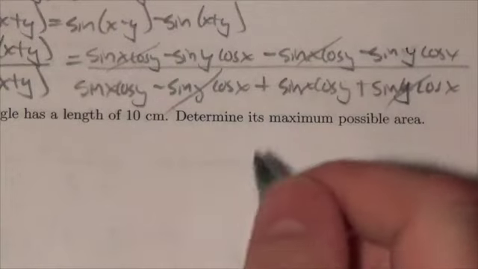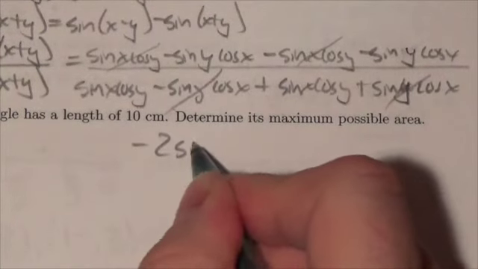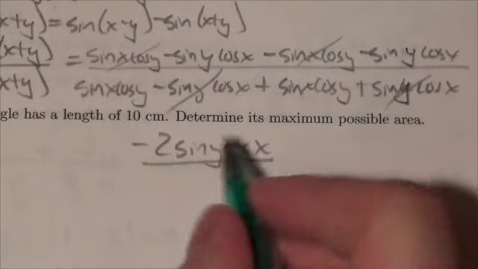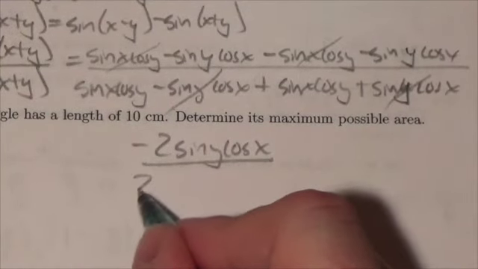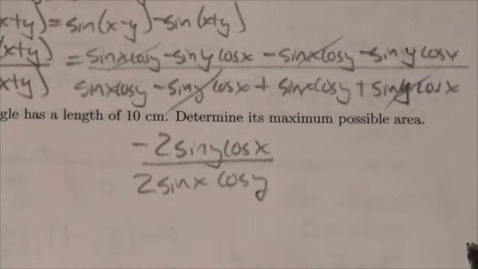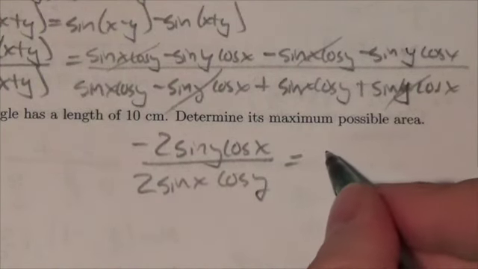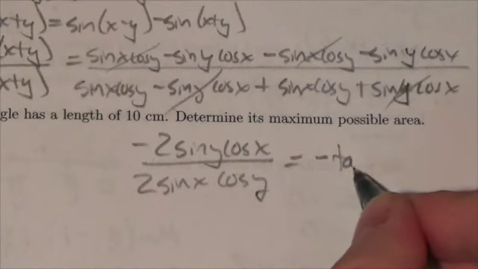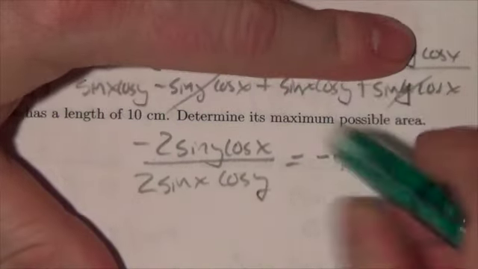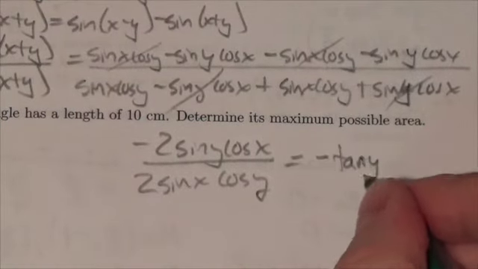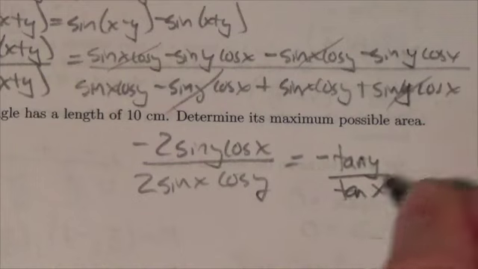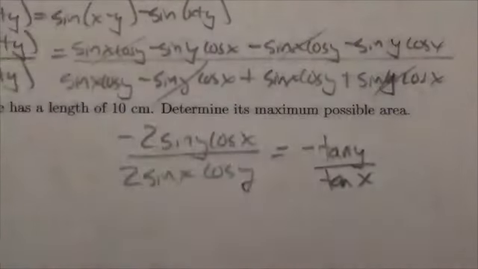This is going to end up being negative 2 sine y cosine x all over 2 sine x cosine y, which is the same as negative tangent y over the tangent of x. And so that's really what we're hunting for.